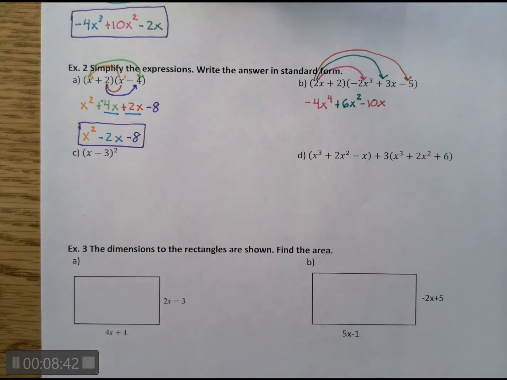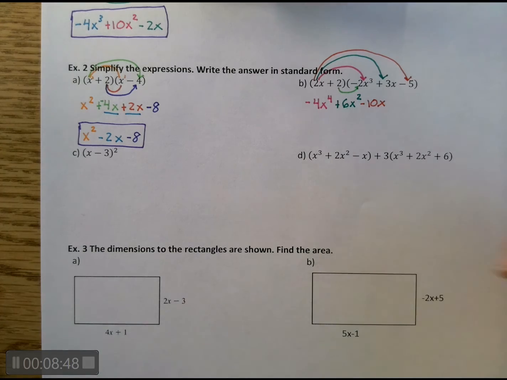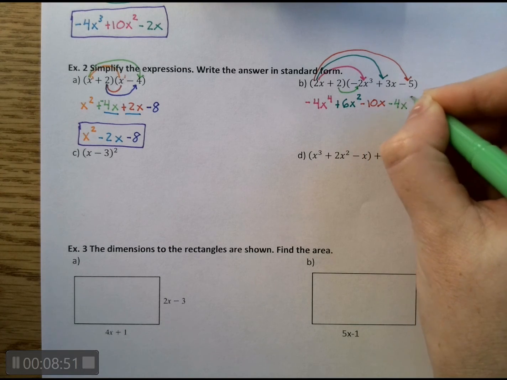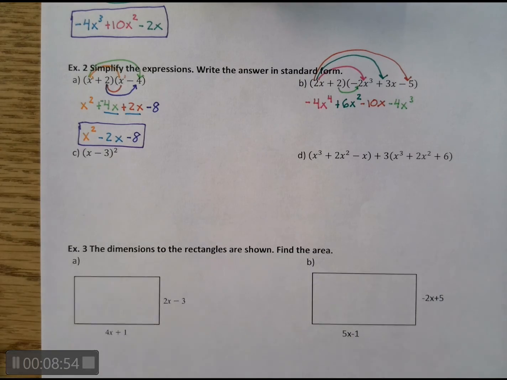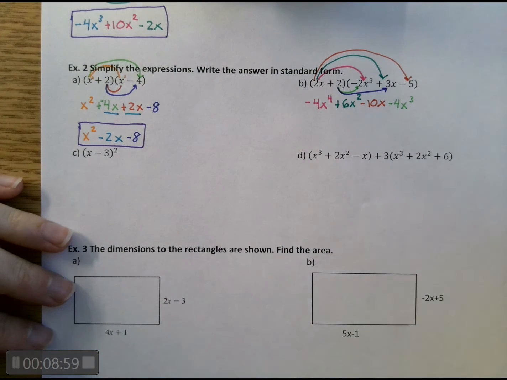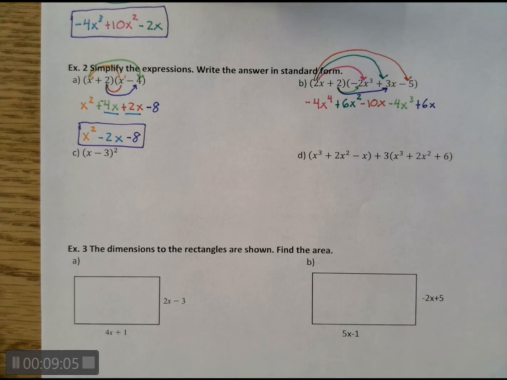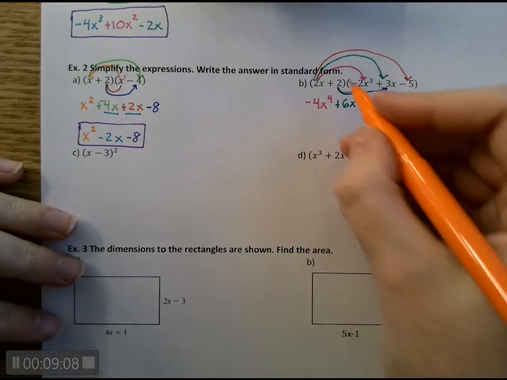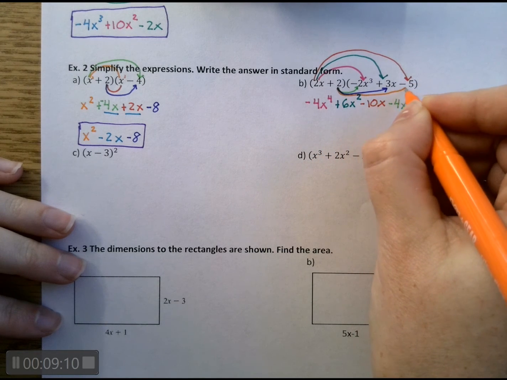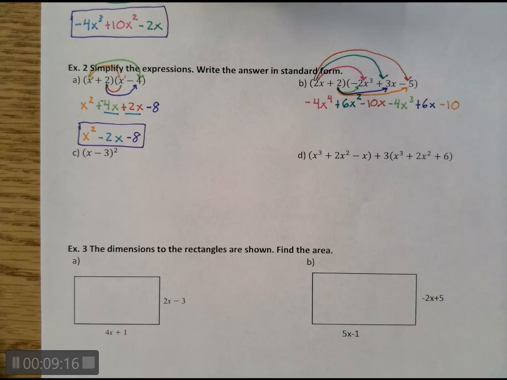Now we have to do the same with this 2. So 2 times negative 2x cubed will give us negative 4x cubed. 2 times 3x. 2 times 3 will give us 6. Count your x's. And then finally, 2 times negative 5, excuse me, will give us negative 10. Lovely. And so now we need to see if we have any like terms and combine them.